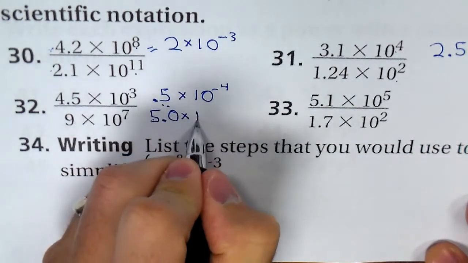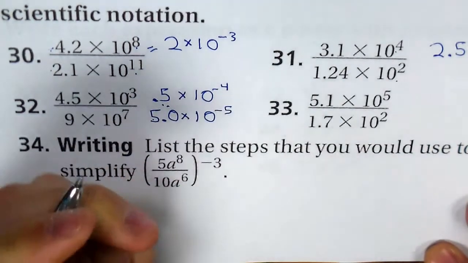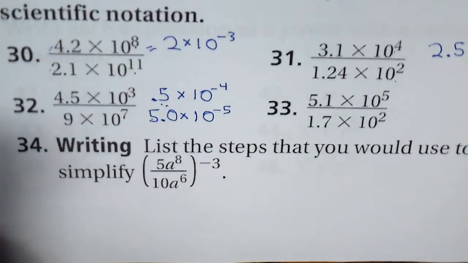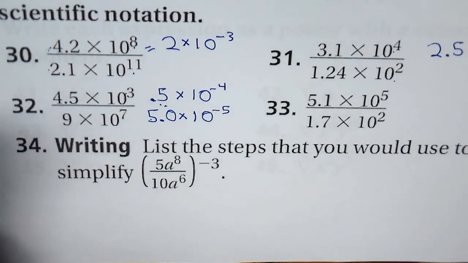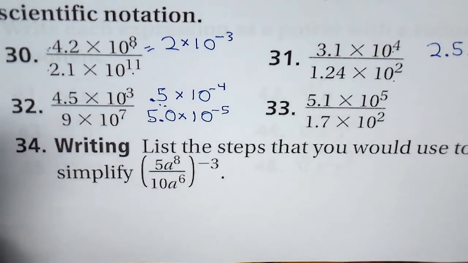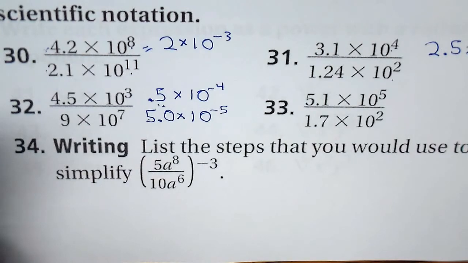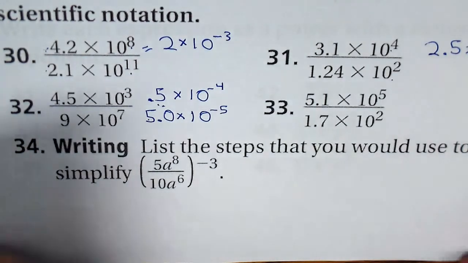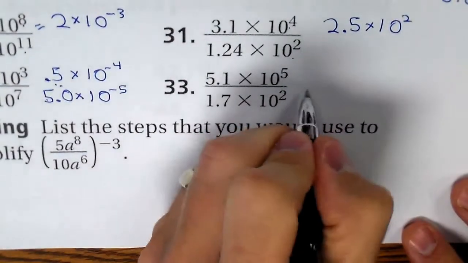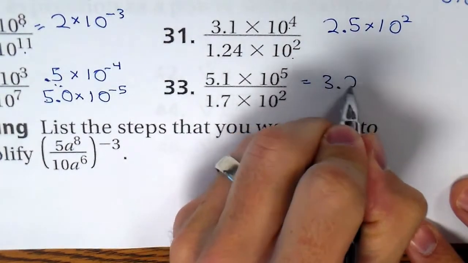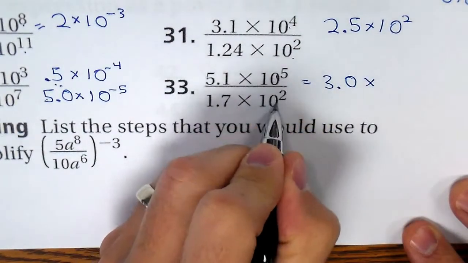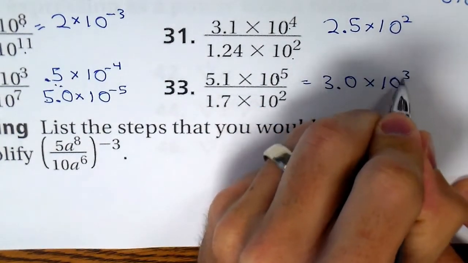I take it from here, and now it's 10 to the negative 5th because I have one less. For 33, I get 5.1 divided by 1.7 is 3.0, and that's going to be 5 minus 2, so that's 10 to the third.